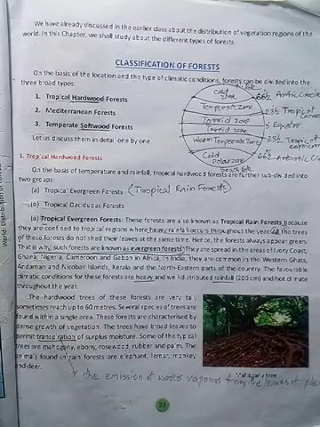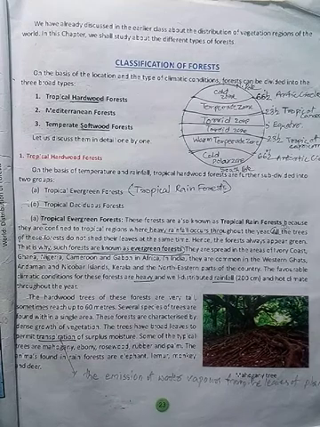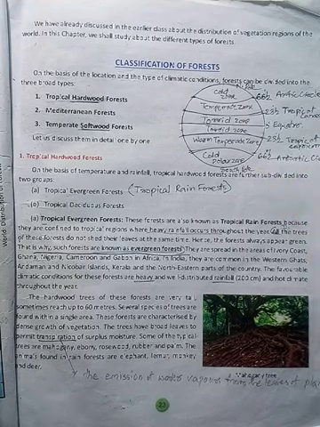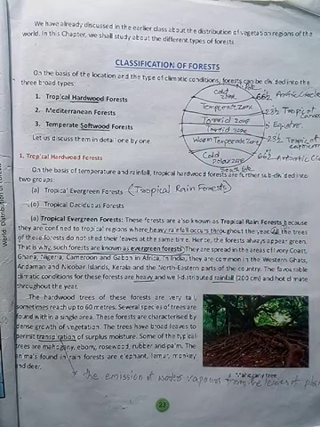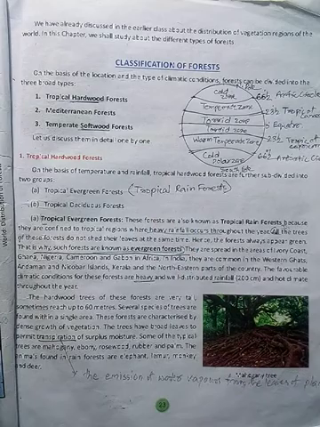Then come to the second point or the second phase. And here in the last phase, we discuss what vegetation is, natural vegetation, and the factors affecting natural vegetation. There are two factors: temperature and climatic condition that affect the natural vegetation.